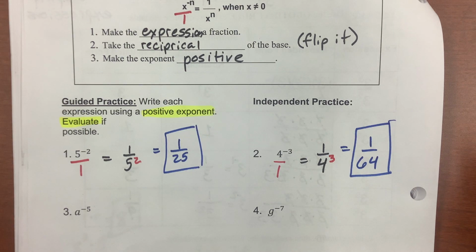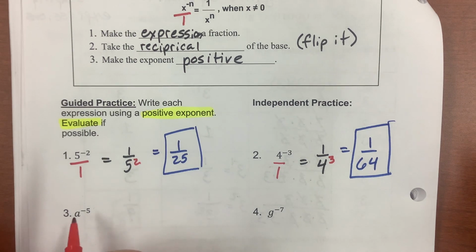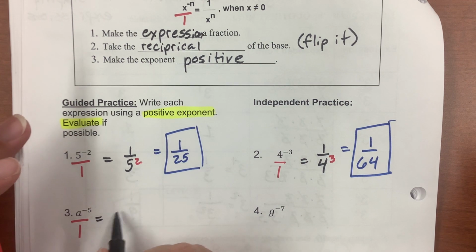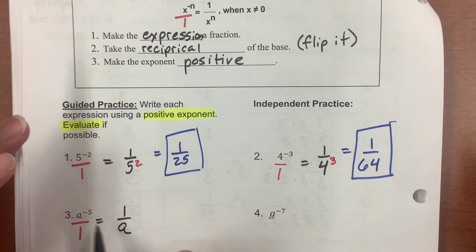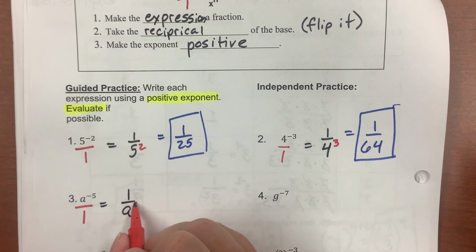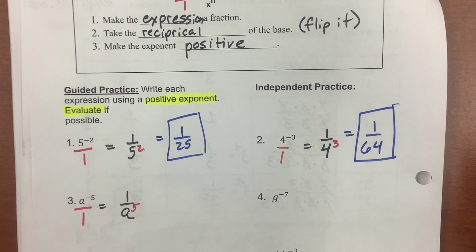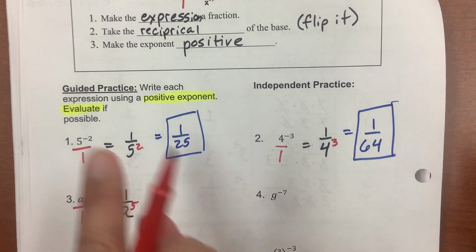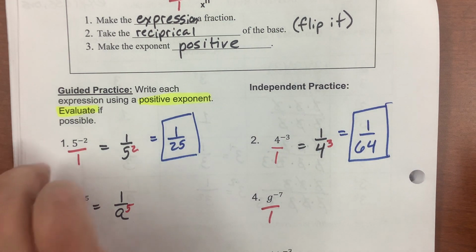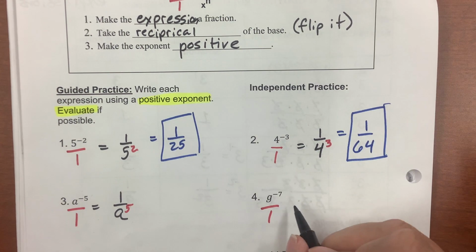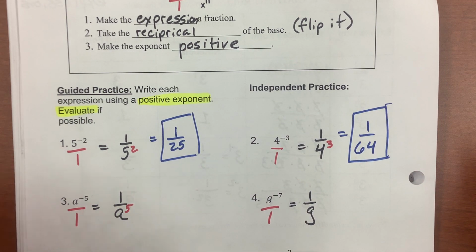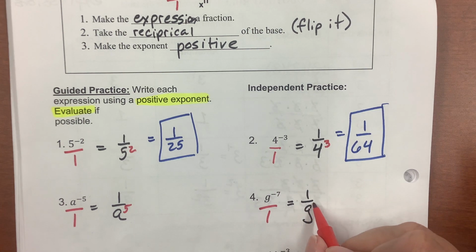Okay, so this one, I'm going to put it over 1, and I get 1 over a, and now instead of -5, it's a to the positive 5th power. Willikers, I'm going to put it over 1, take the reciprocal, i.e. flip it over, and get 1 over g, and now instead of to the -7th power, it's g to the positive 7th power.